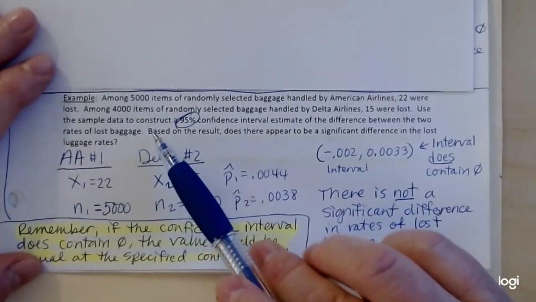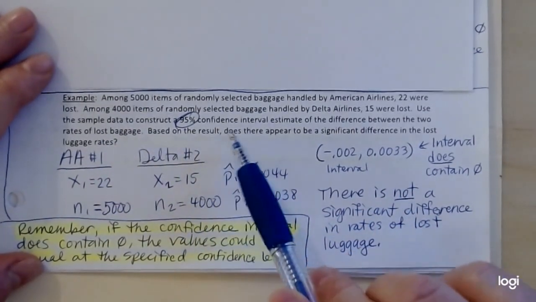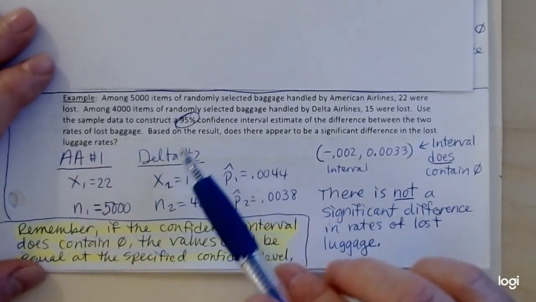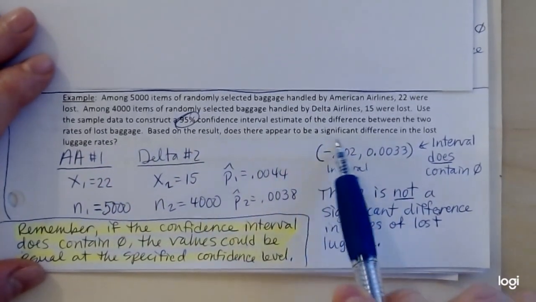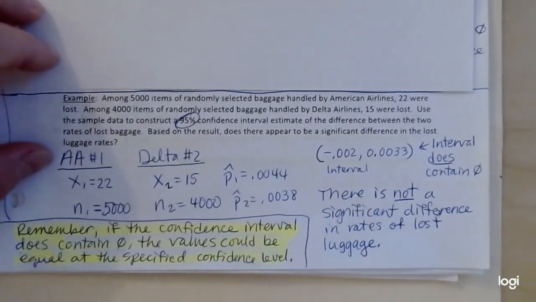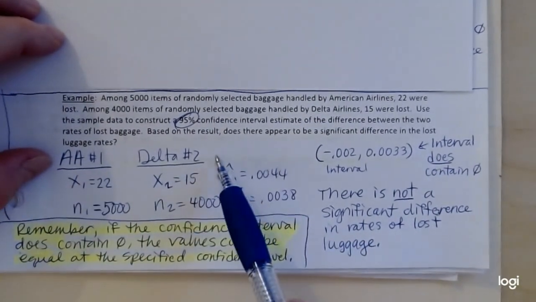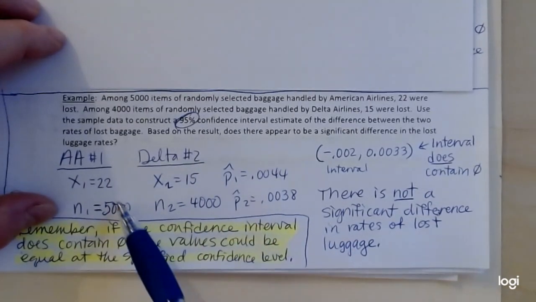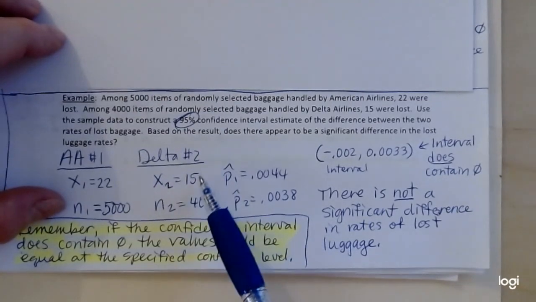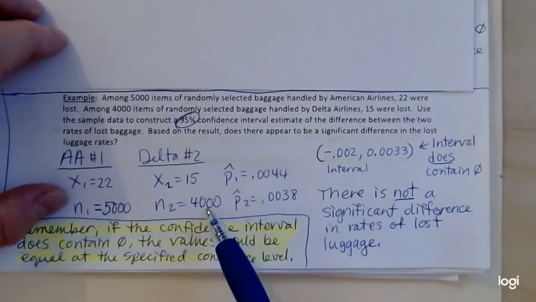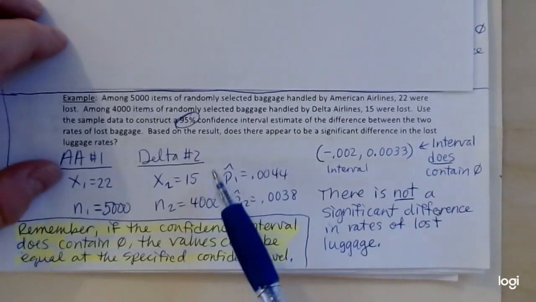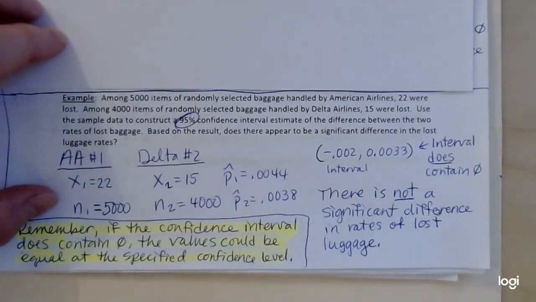Use the sample data to construct a 95% confidence interval estimate of the difference between the two rates of lost luggage, and based on the result, does there appear to be a significant difference in the lost luggage rates? So we called American Airlines number 1 and Delta number 2, and we have the 22 out of the 5,000 for American, and Delta was 15 out of 4,000. Remember, these aren't matched up, so even though in some of the examples the samples were the same size, they don't have to be. These were different sizes.